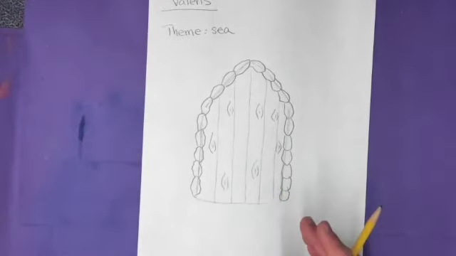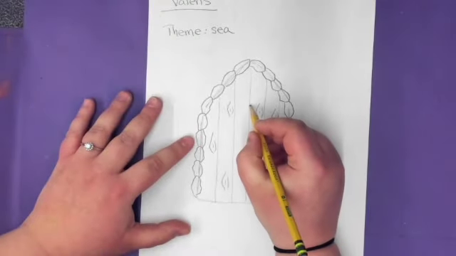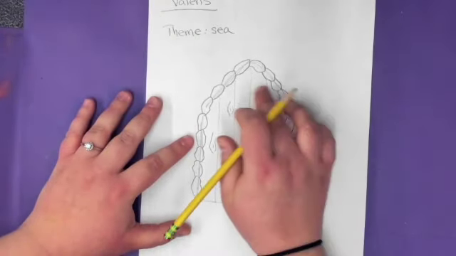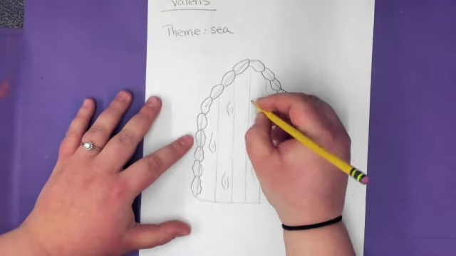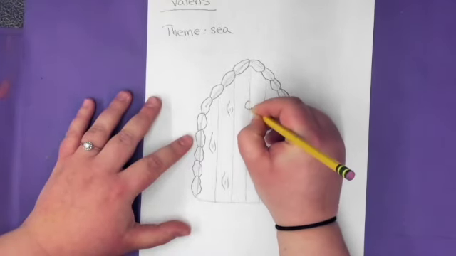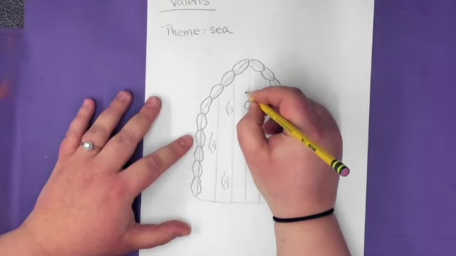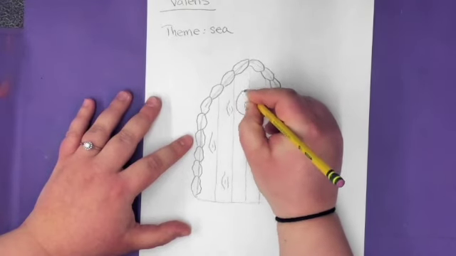All right, and so now I'm going to make other details. Usually a mythical door has a window. In place of my window, I'm actually going to put a captain's wheel. So I'm going to make that.